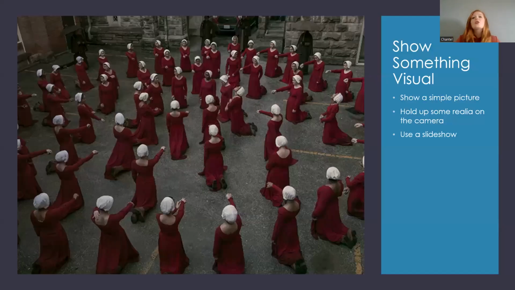It's really great to show something visual. Even if you are not using a PowerPoint presentation, you could show a simple picture like the one I'm showing on the screen, which has been taken from The Handmaid's Tale. Now, in this picture, it would allow me to talk about it for 2 or 3 minutes, explain what was happening, explain the episode or the scene, what had happened before this picture, what happens after the picture. And therefore, I'm adding more time to my presentation, and it's allowing me to expand on my points a little bit more.